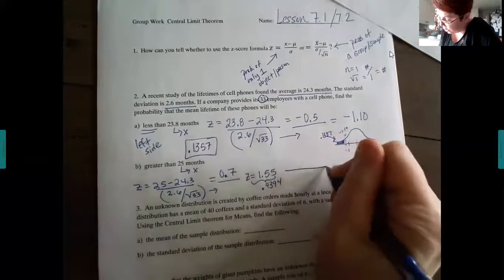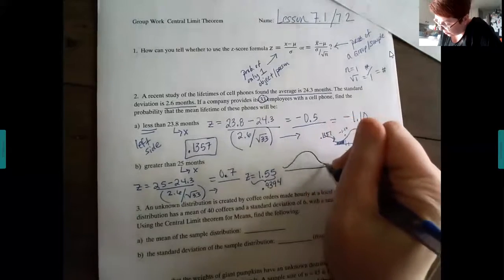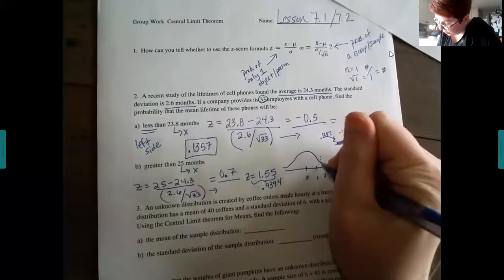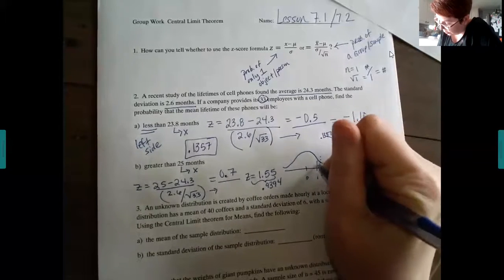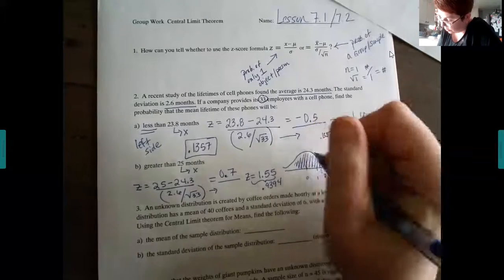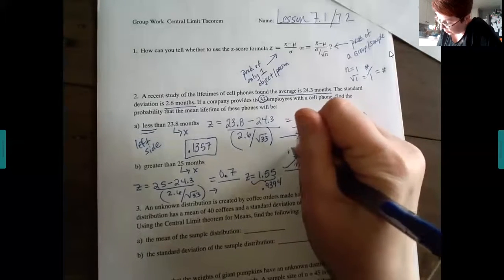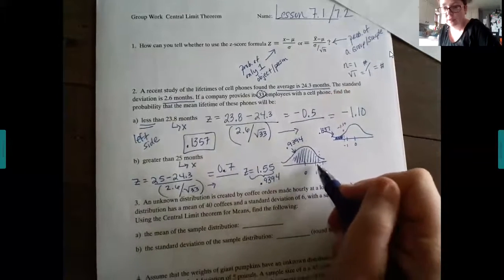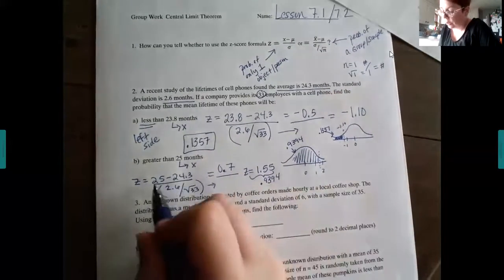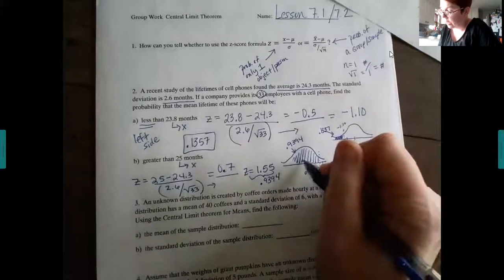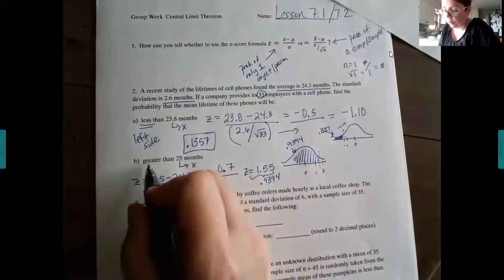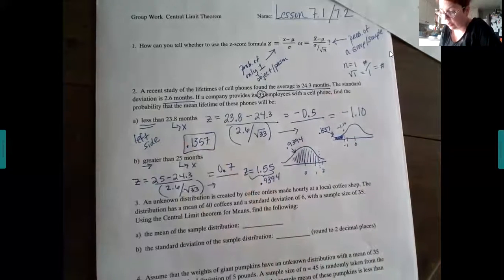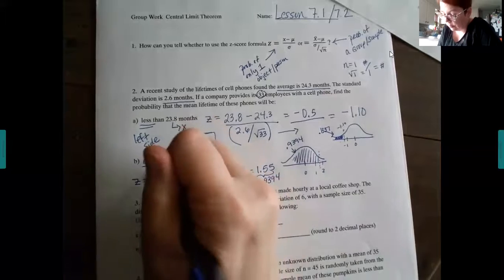All right, here's the question. Is that the probability that we want? So this is a probability to the left based on the question. Do we want the left side or the right side? Well, it says greater than, so greater than is a right side direction.